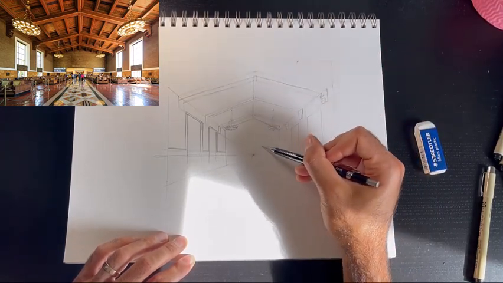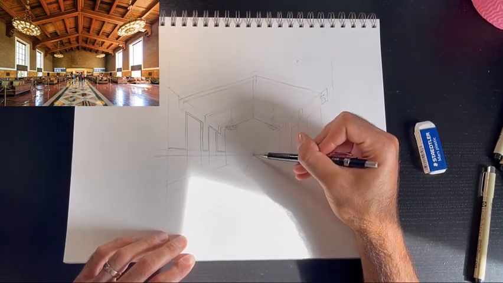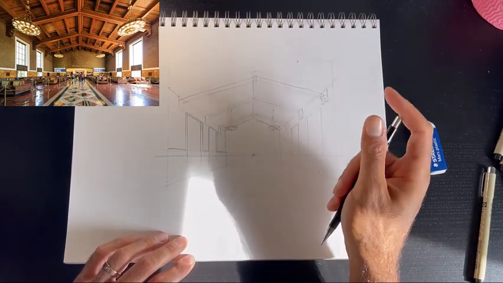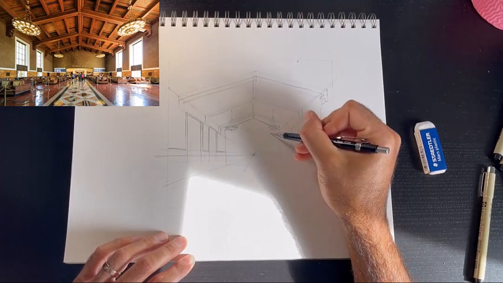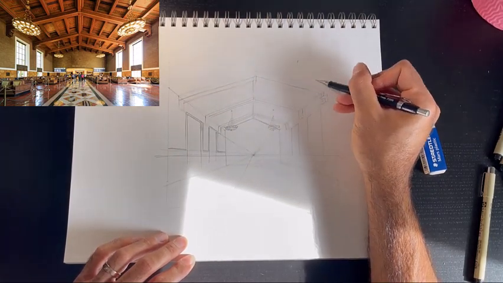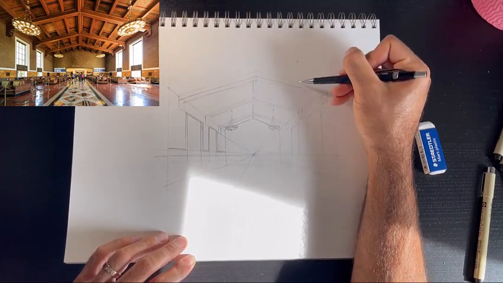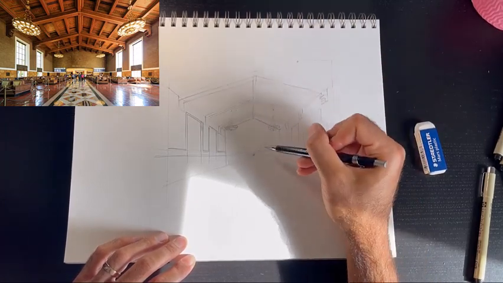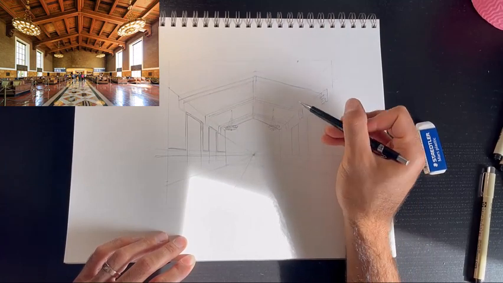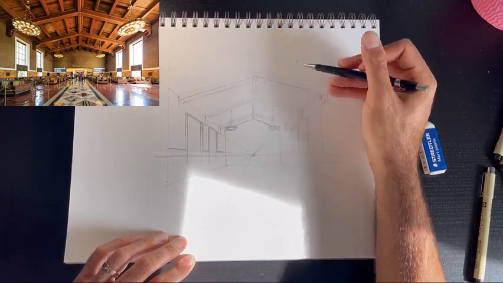And assuming that chandelier is the same size, we can draw another construction line, establishing the bottom of that as well, or at least where this tip is going to be here.